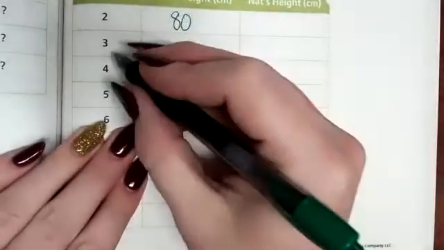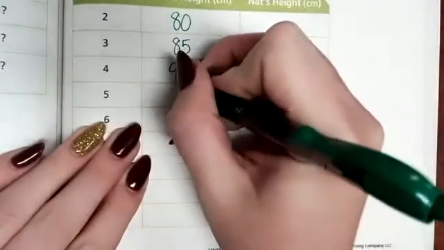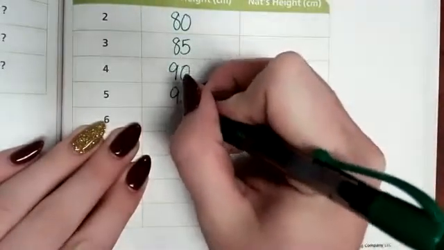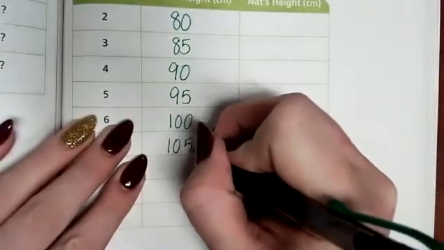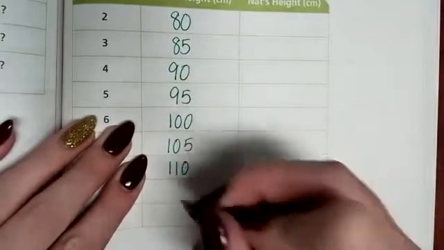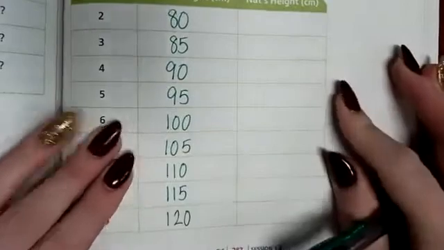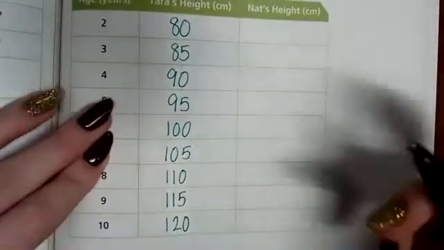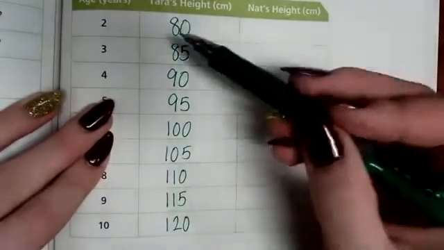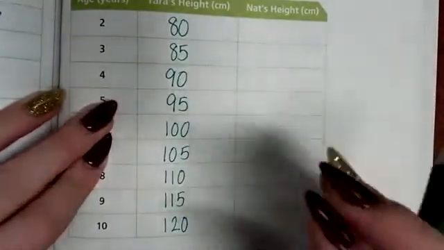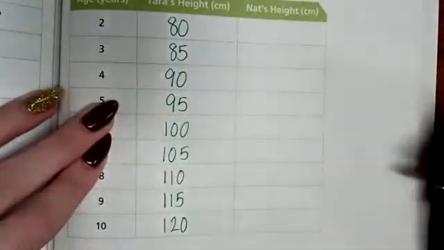So I'm going to start with 80. Then my next one will be 85 and then 90. I'm just counting by fives here. 95, 100, 105, 110, 115, and 120. I have no idea if that's actually a correct height for a 10-year-old because I'm not very familiar with height in centimeters, so I'll have to look that up and see if I totally messed that up. But we're going to go with it for now because we're just using the numbers to put into a chart.